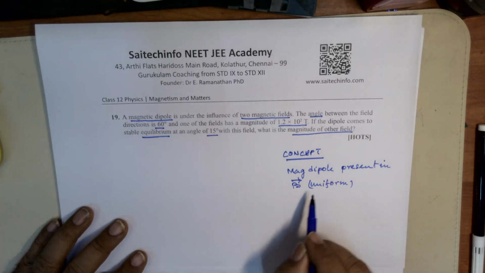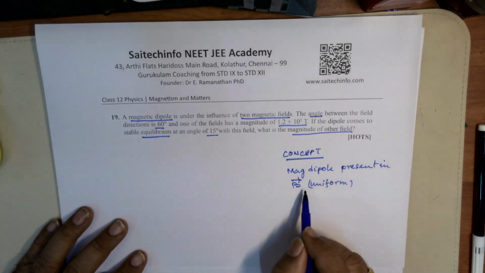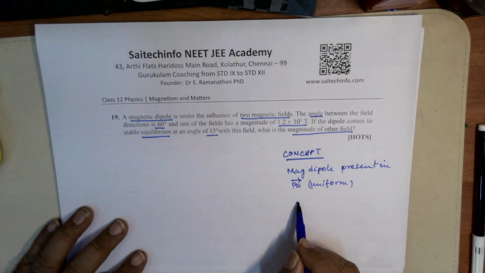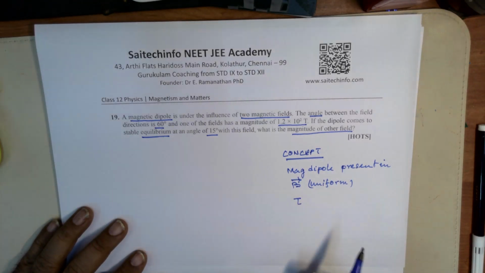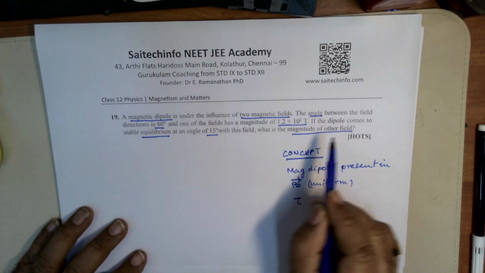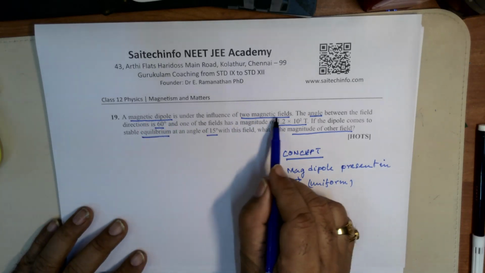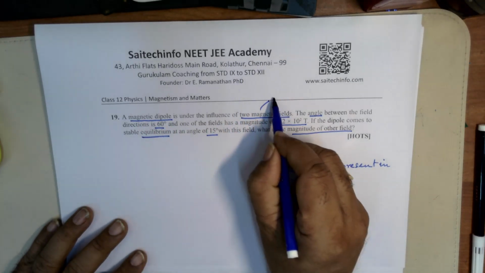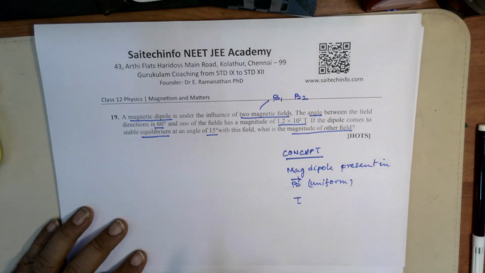You know very well, when a magnetic dipole is present in an external magnetic field, there will be a torque. So that is the first idea. Now what they have given here: a magnetic dipole, two magnetic fields. It means B1, B2. Take down B1 and B2.